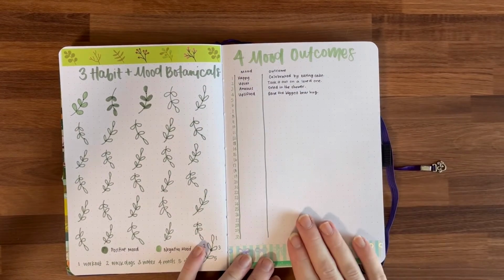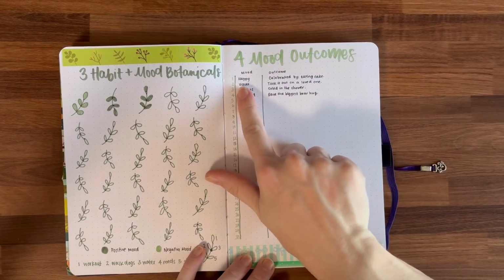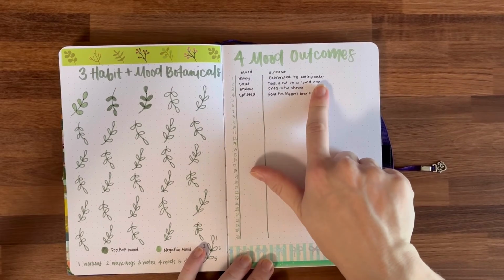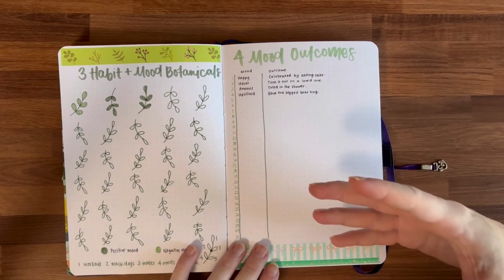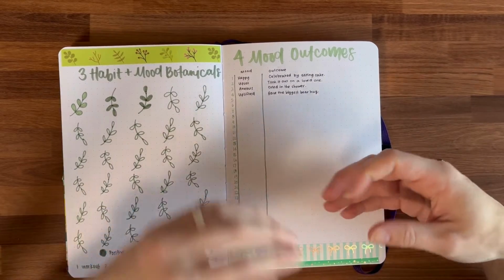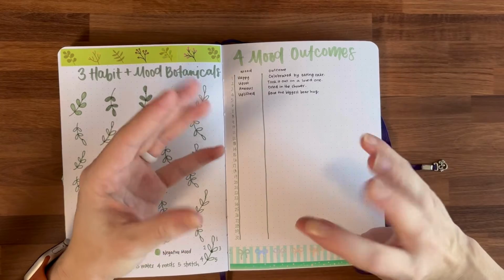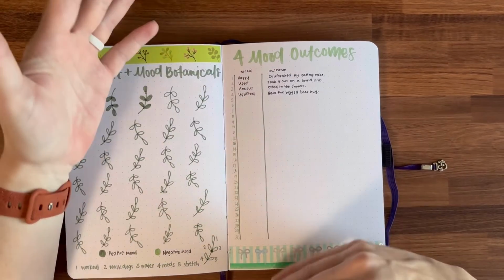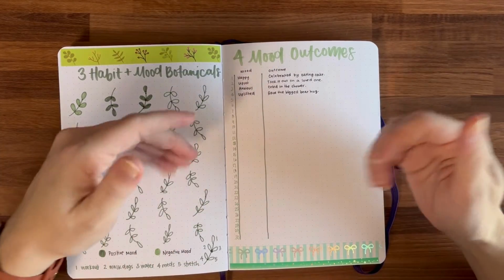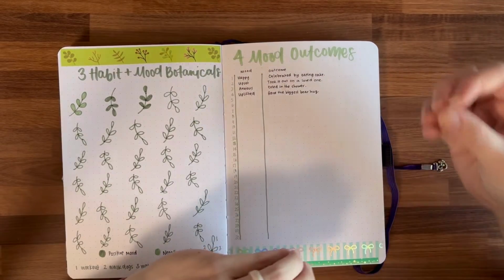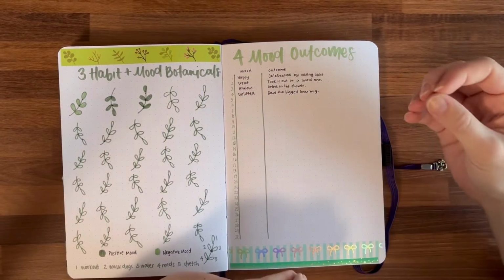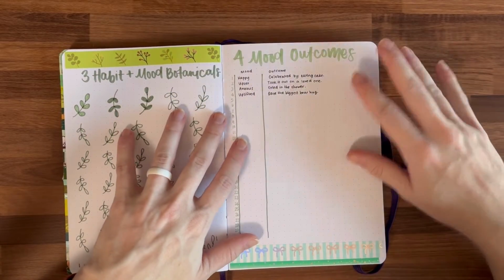So that's the idea behind this: happy, you celebrated by eating cake. It's a very simple outcome, but your mood is either higher, lower, maybe in between, so what is something that is a result of that mood? What is one of the outcomes of that mood?